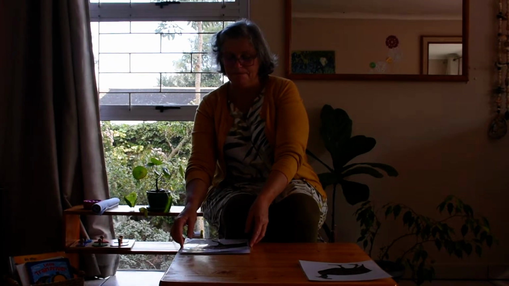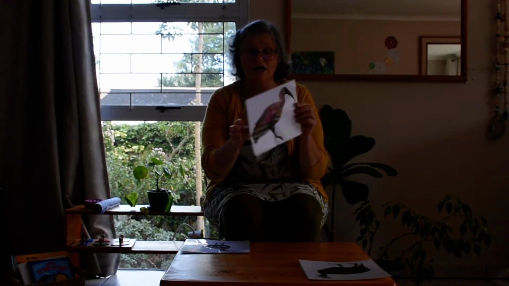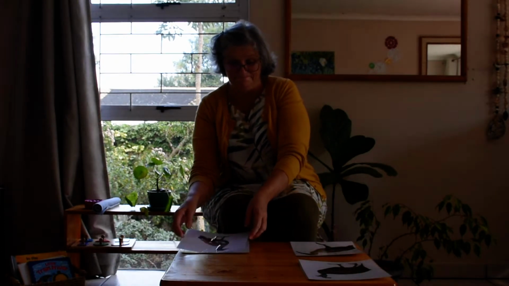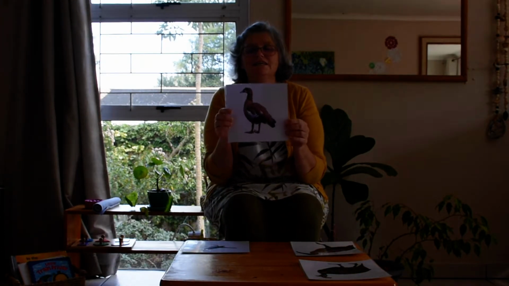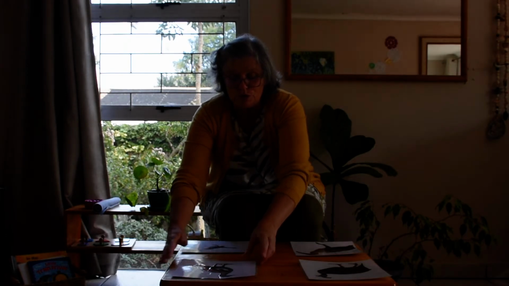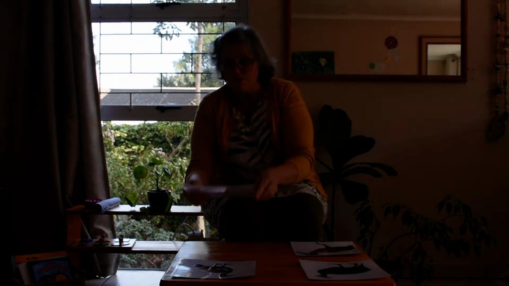Put the guinea fowl there. Ha-de-da. Egyptian goose. Robin.